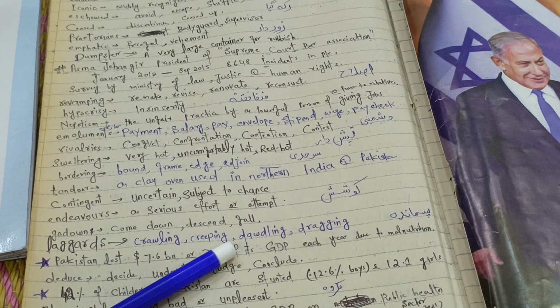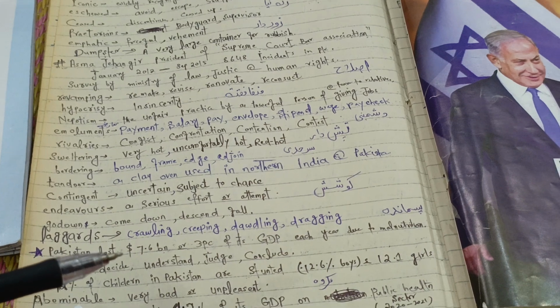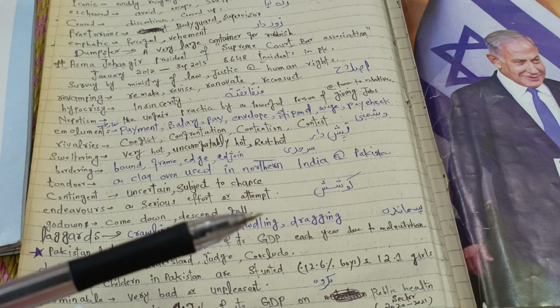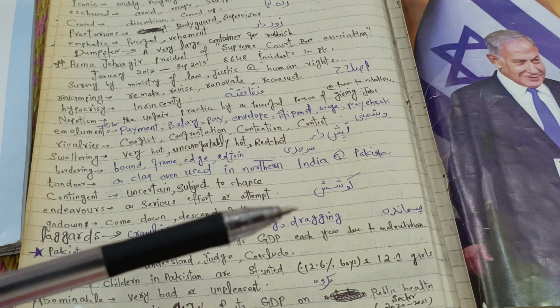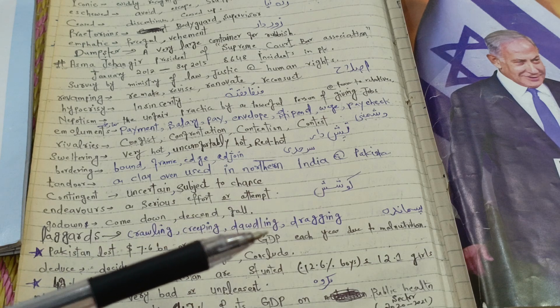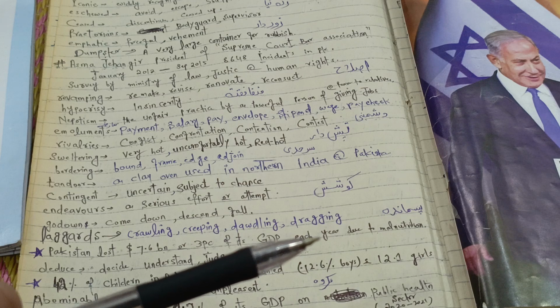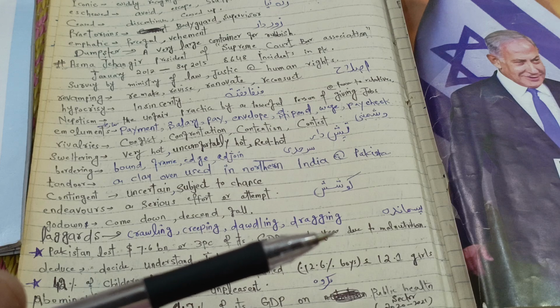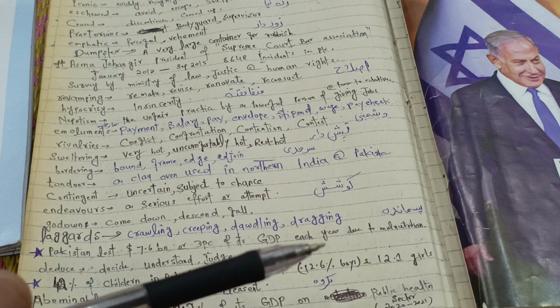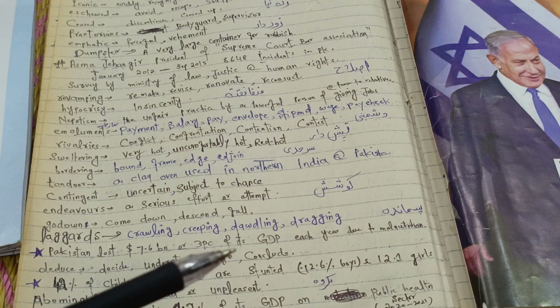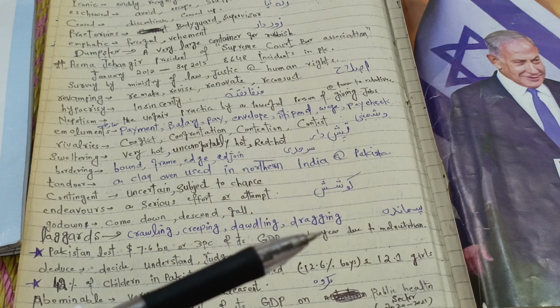Next one, some statistics. So the first one is Pakistan lost 7.6 billion rupees, or 3% of its GDP every year, due to malnutrition. And child mortality rate in Pakistan, which is one of the highest in the region, is all due to malnutrition. So malnutrition most commonly in Balochistan, rural areas of Sindh, southern Punjab, FATA of KPK, and some other regions of the country. So every year Pakistan is losing 7.6 billion rupees, or 3% of its GDP, due to malnutrition. And child mortality rate under the age of 5 is also one of the highest in the region.